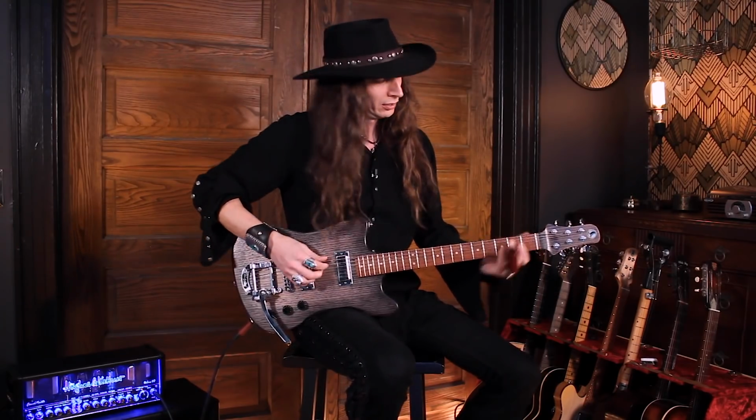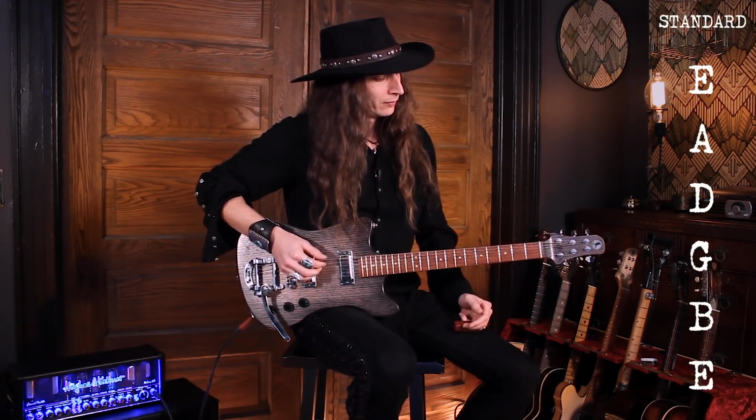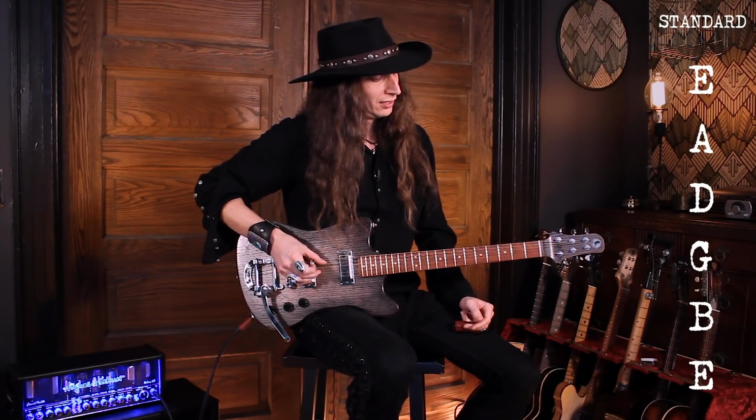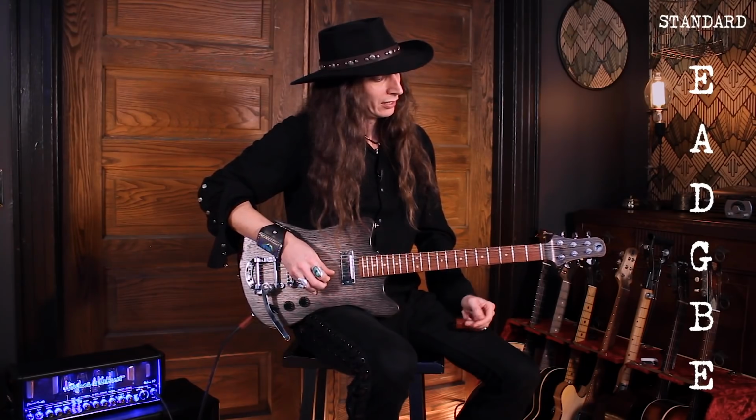First of all, I guess the best question to answer is what is an open tuning and how does that differ from standard tuning, which most guitar players are probably very familiar with. That's the most standard tuning there is, really. Okay, so standard tuning is starting from the low string, E, A, D, G, B, and your high E string.